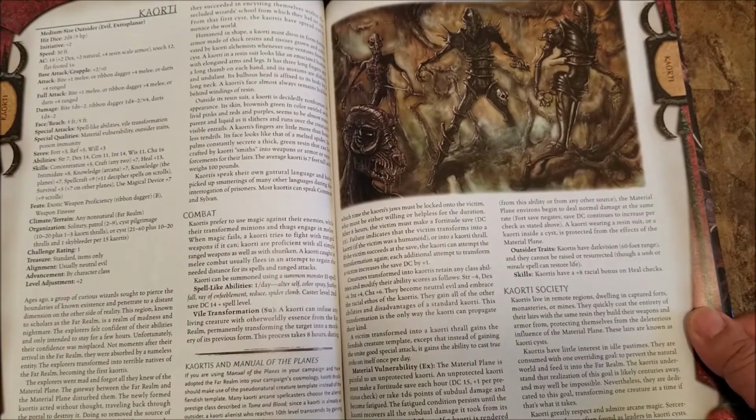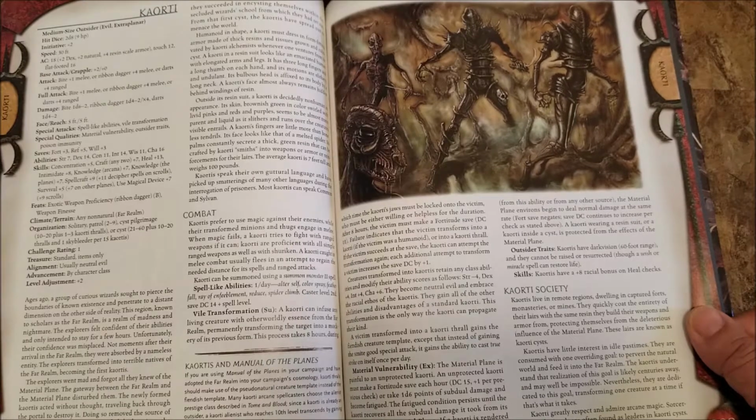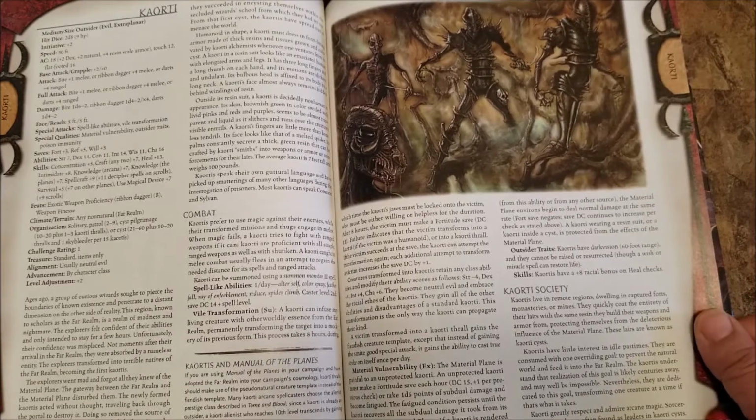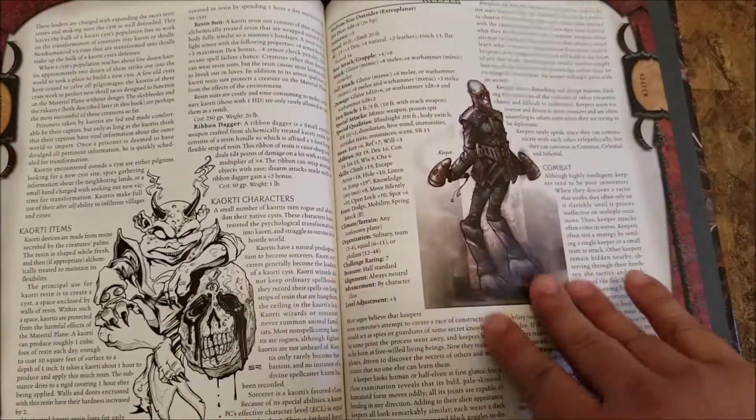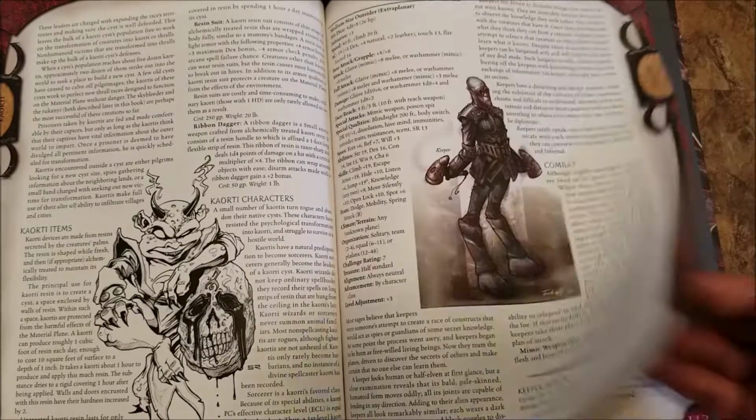See, I never knew how to pronounce this one. Maybe someone can help me in the comment section. I think this is pronounced K-Orti. But someone knows better how to pronounce that. Please feel free to let me know. I really do appreciate it.